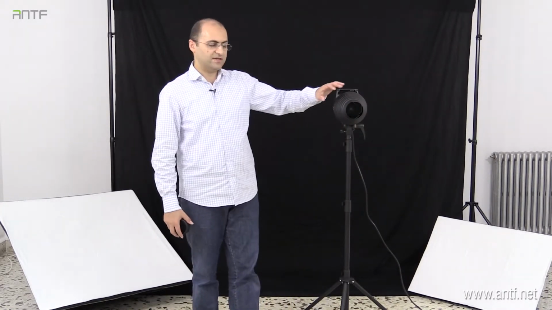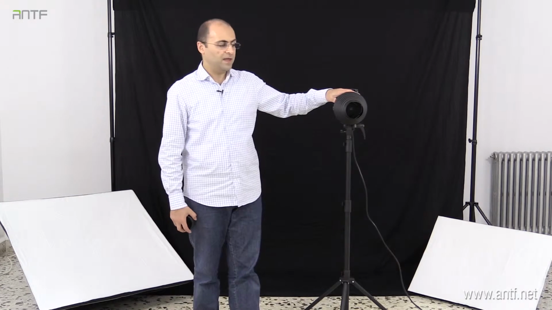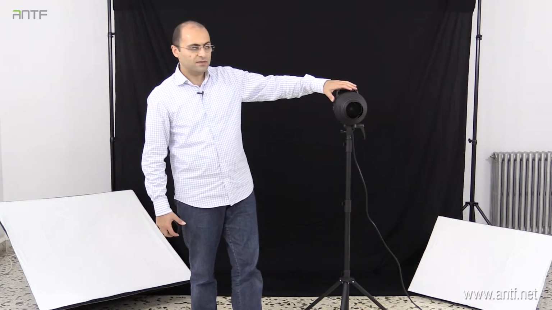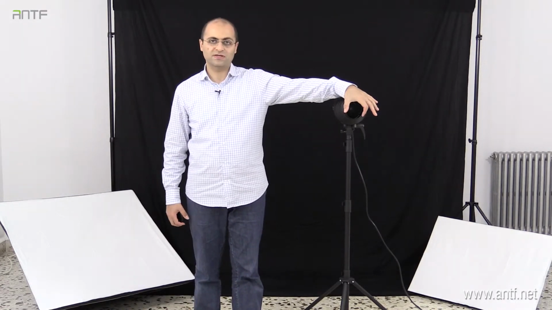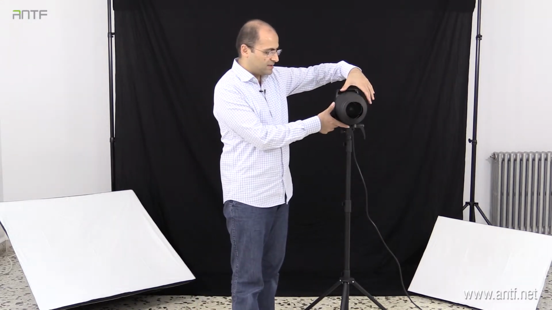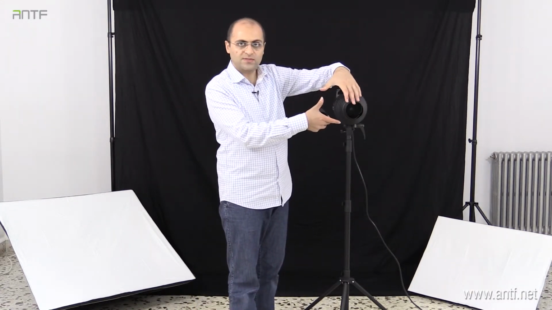So now I have my snoot attached to my strobe, and as you can see from the design that it's really very narrow. The opening is very small, and there are something like stairs going smaller and smaller to force the light to go in a small straight direction. But if you even want to have the snoot produce a more narrow spotlight, you can add a special honeycomb grid for the snoot.